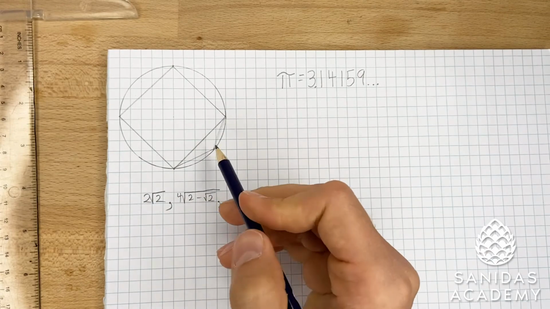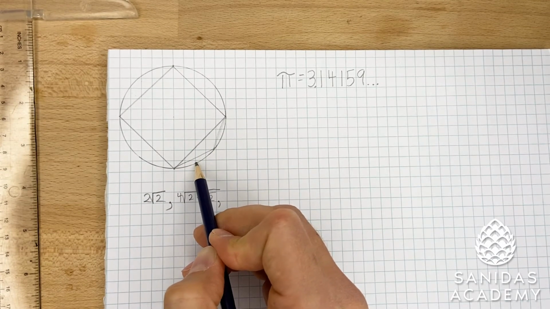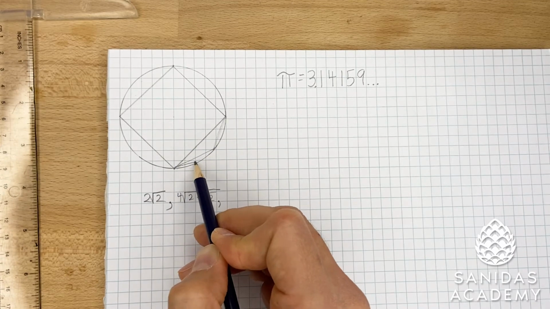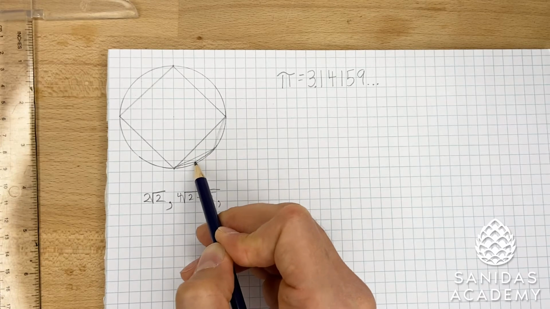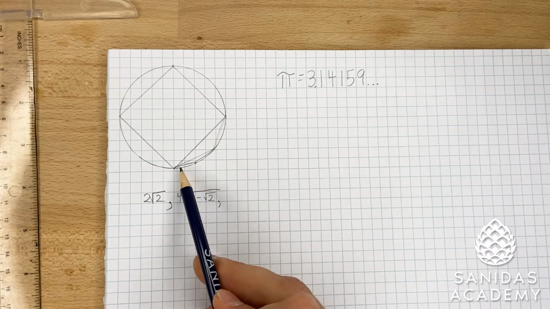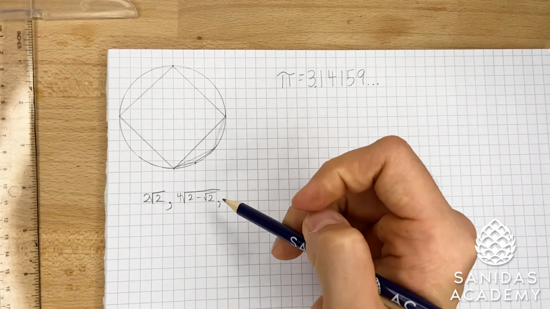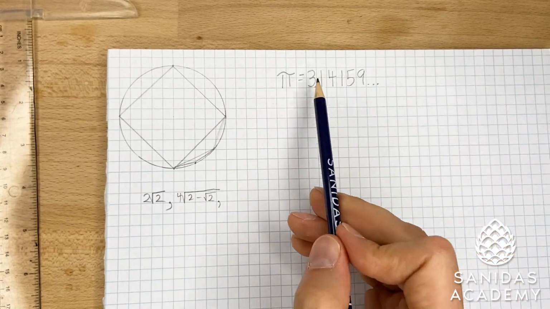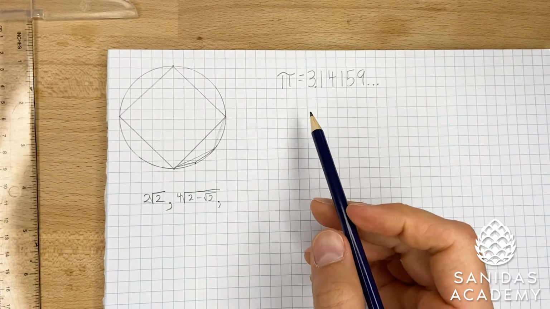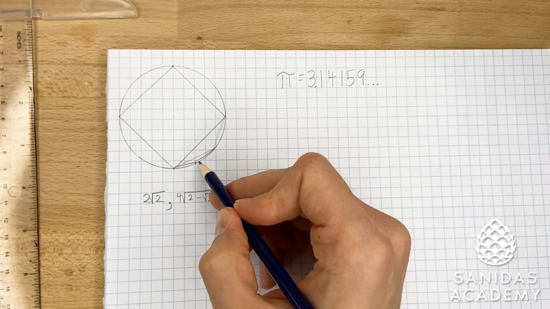So what we're doing here is we would, of course, get a 16-sided shape by getting the center point of this line, and we would inscribe a 16-sided shape inside and find the perimeter of that, and continue on trying our best to find the perimeter of all of these shapes, and we would get closer and closer to the number 3.14159 to represent pi.